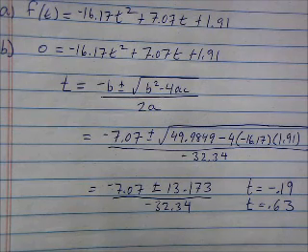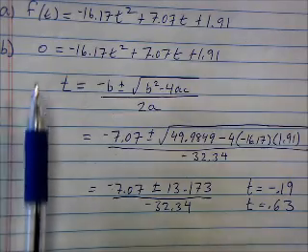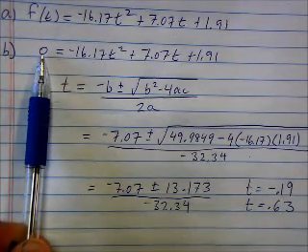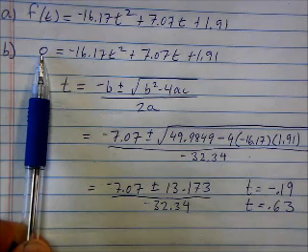That's when it hits the ground. Exactly. Why is that when the ball hits the ground? Because we plugged 0 in for f of t, and f of t stands for? No, t stands for time. f of t is the y value, which in this case is the height of the tennis ball.